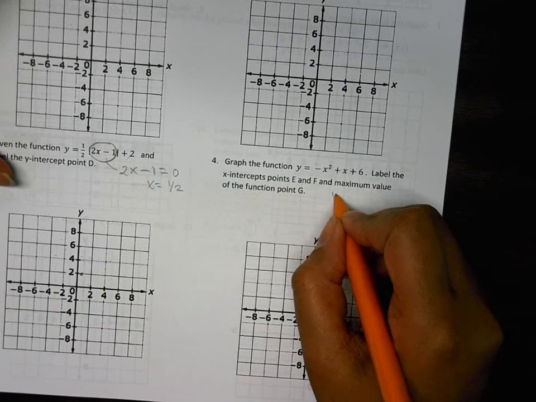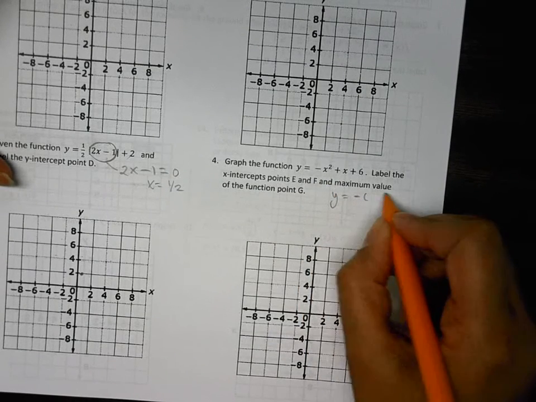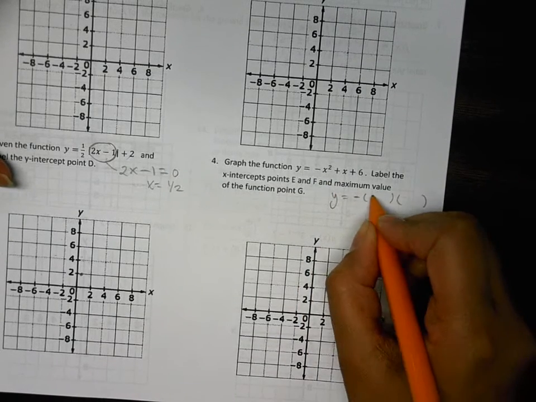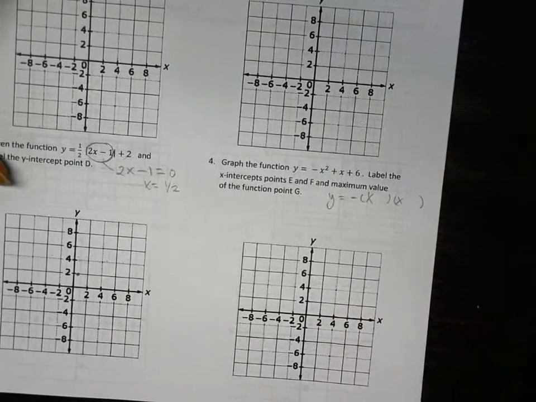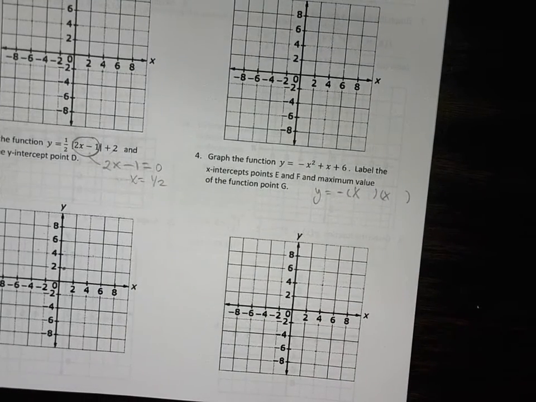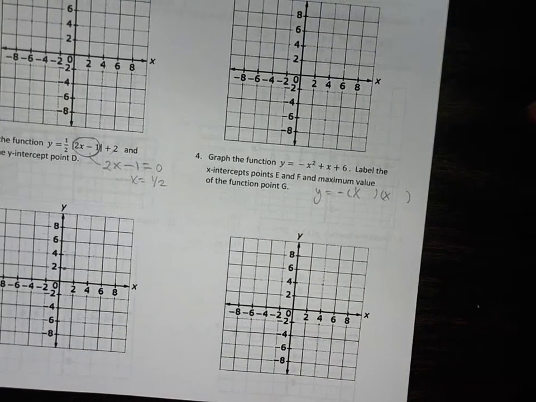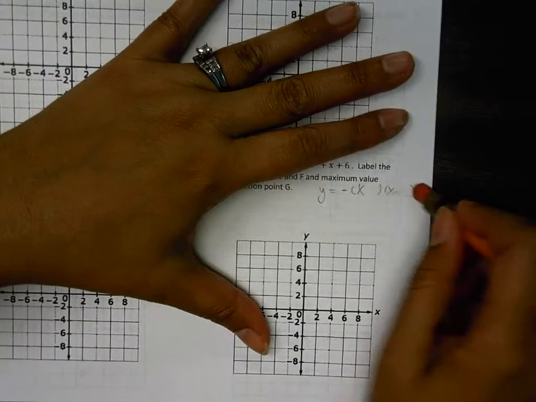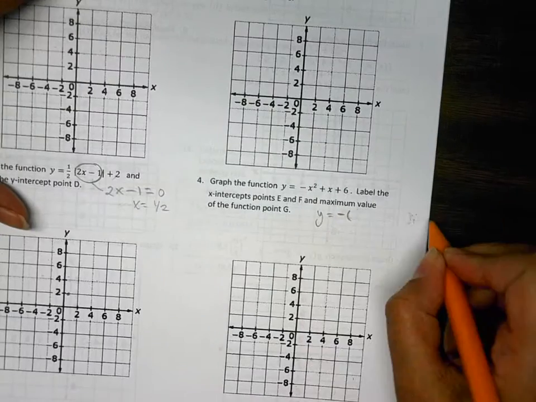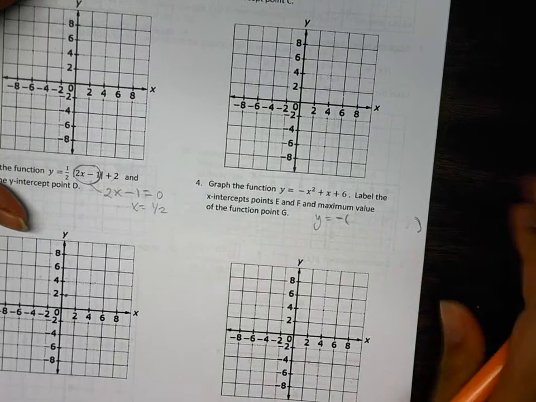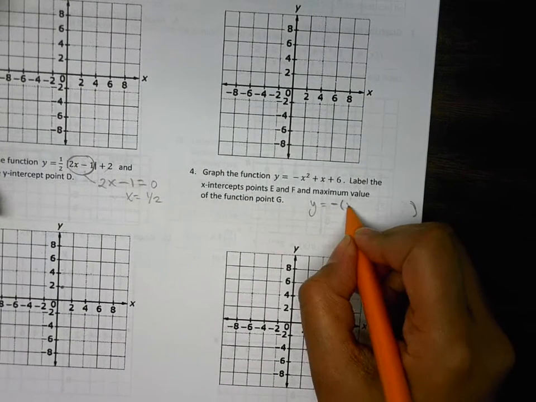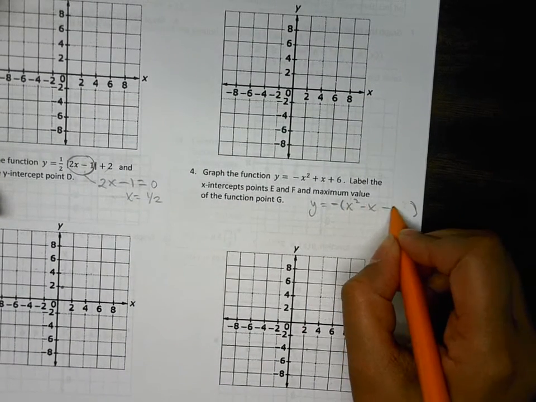Y equals, I'm going to factor out the negative. And typically, I wouldn't use x-intercepts unless they asked. Since they asked, if I have to find them, then I'm going to use that method. I jumped the gun there. Let me just factor out the negative first. When I factor out the negative, what do I get? X squared minus x minus 6.